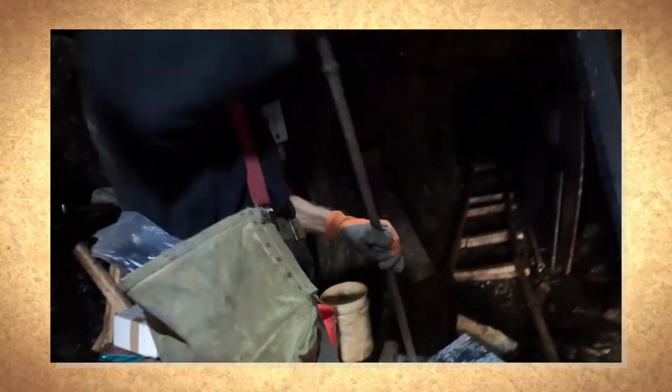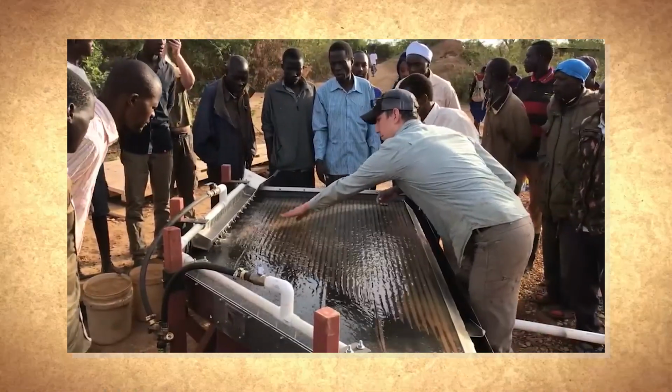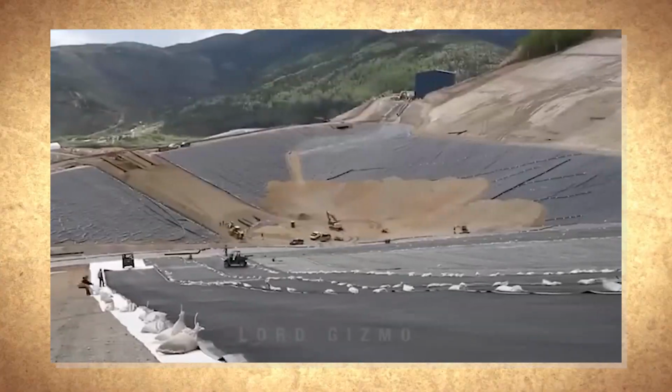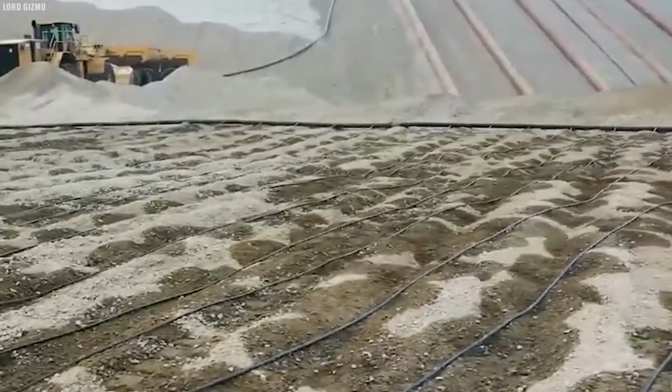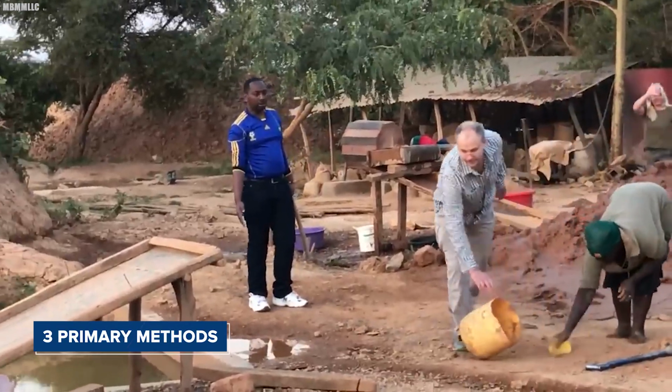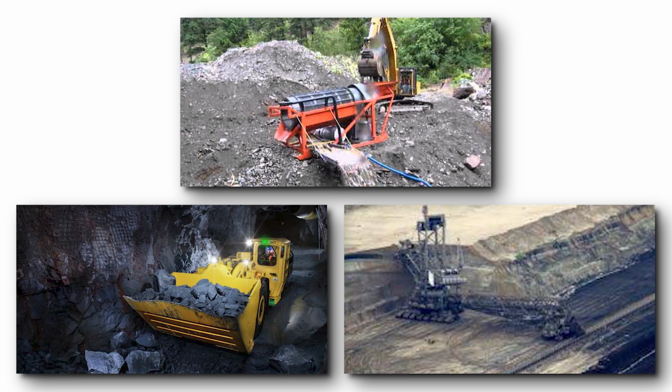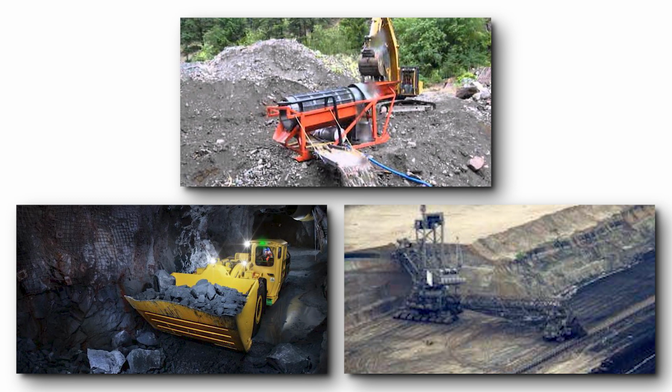Now, on to modern-day mining. The evolution from panning in riverbeds to employing advanced technologies marks modern-day gold mining. For us to look into modern-day gold mining, we will have to talk about the three primary methods. These methods include placer mining, hard rock mining, and byproduct mining.